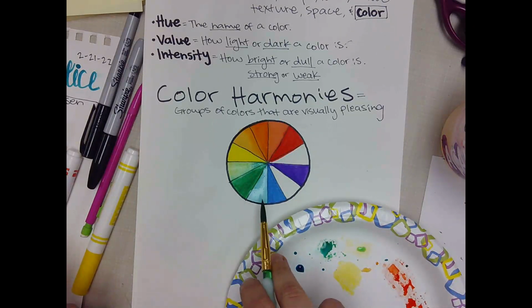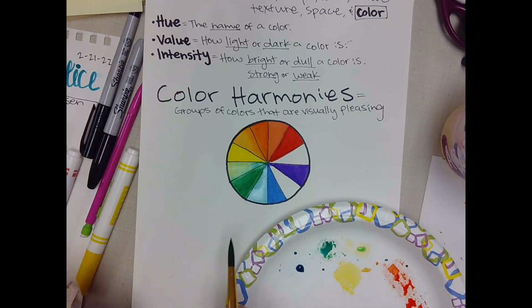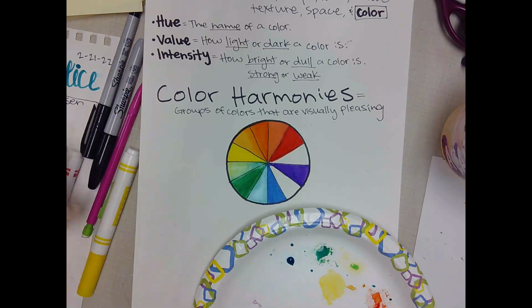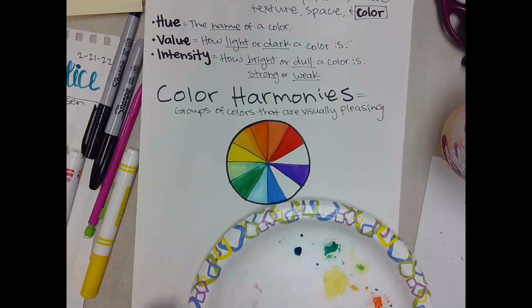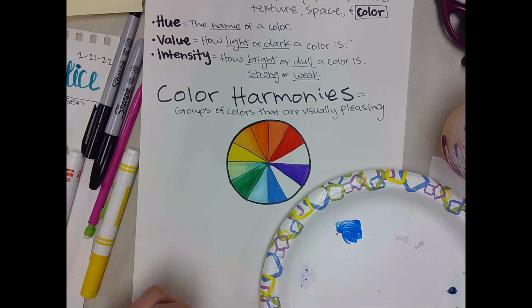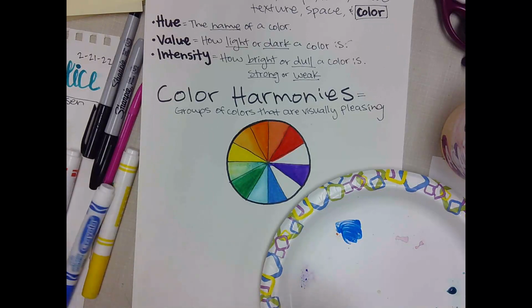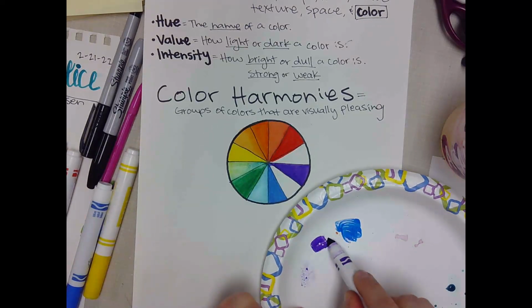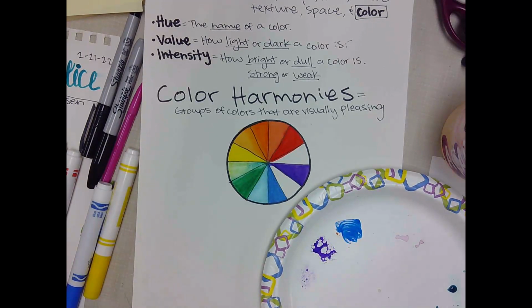So some of my intermediate colors are really light because of how much water I'm using, so I'm just gonna let that dry, and I can always go add more paint or more color on top of it to saturate it and make it more intense later. Okay, and then lastly I have my blue violet. Make sure my brush is clean.